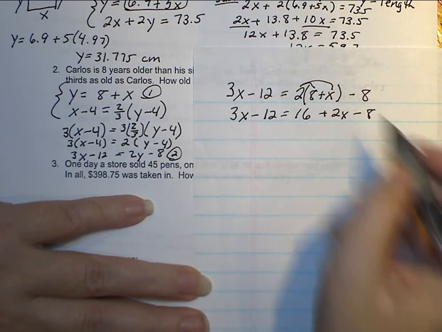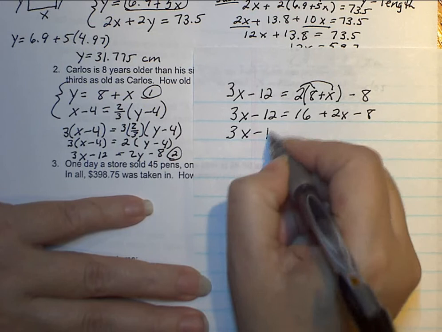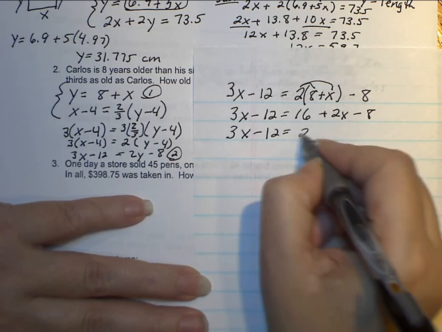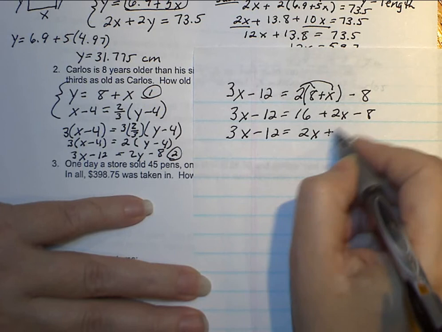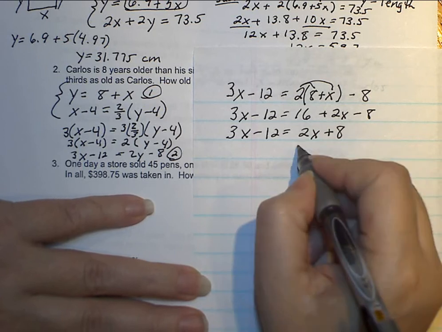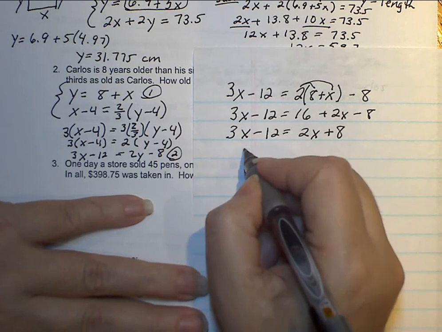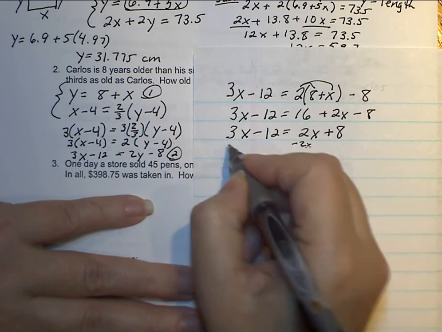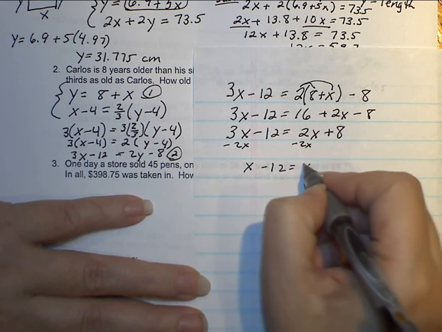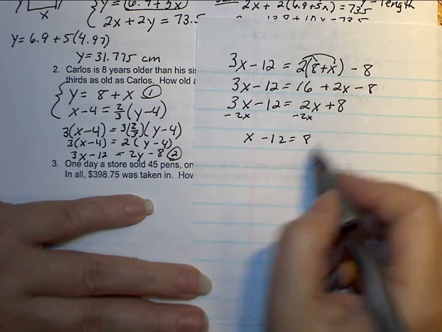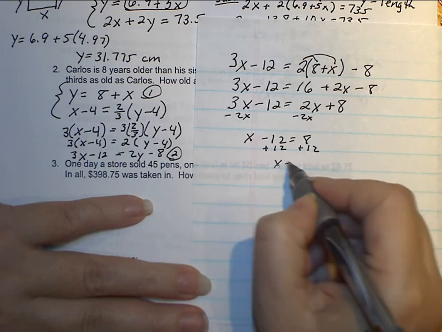Combine like terms. 3x minus 12 is equal to 2x. We have 16 minus 8 is 8. I'm going to subtract my 2x on both sides. So I have x minus 12 is equal to 8, plus 12 on both sides. X is equal to 20.